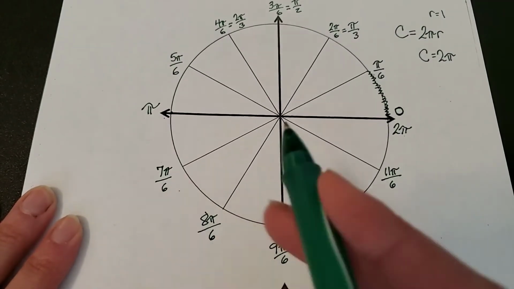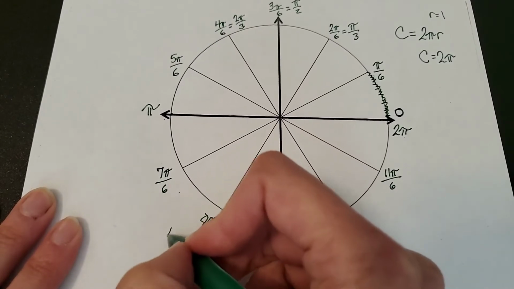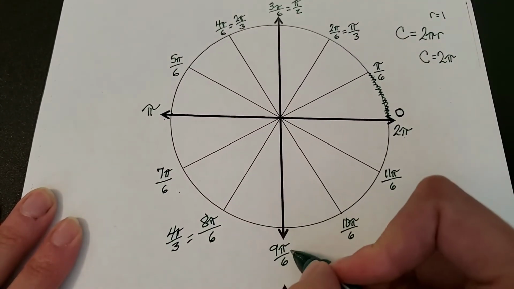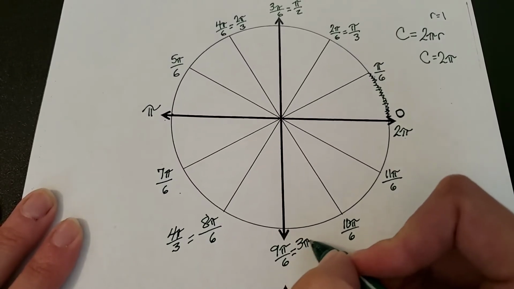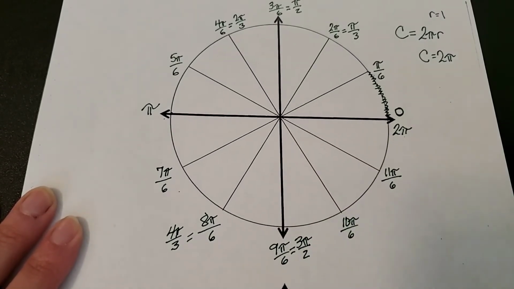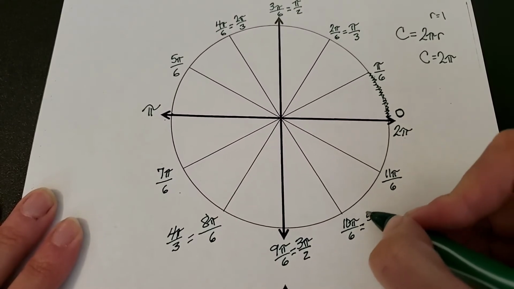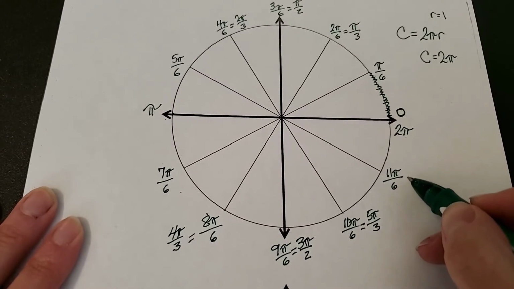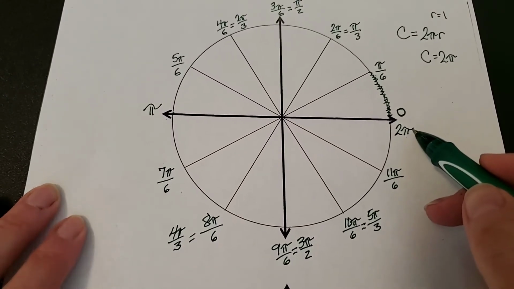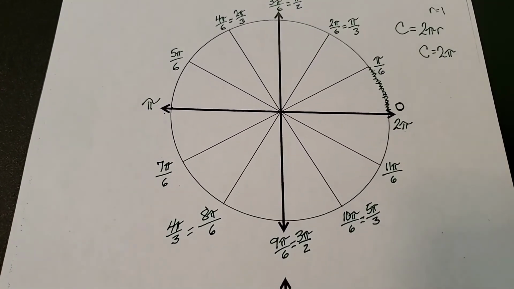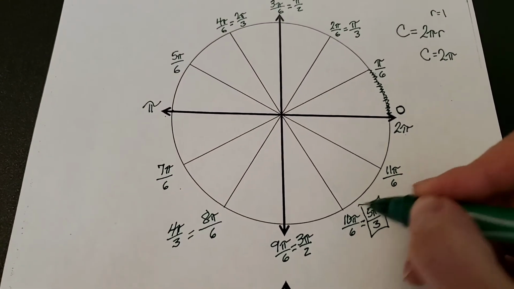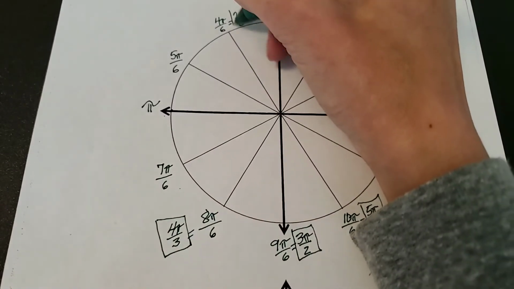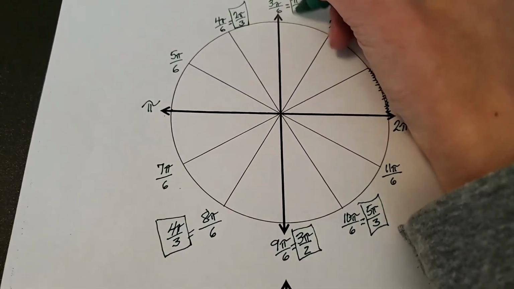7 pi over 6 doesn't reduce, but 8 pi over 6 reduces to 4 pi over 3. 9 pi over 6 reduces to 3 pi over 2. 10 pi over 6 becomes 5 pi over 3. 11 pi over 6 doesn't reduce, and this was 12 pi over 6, which we knew was 2 pi. And so these reduced radian measures are the ones we want to use.